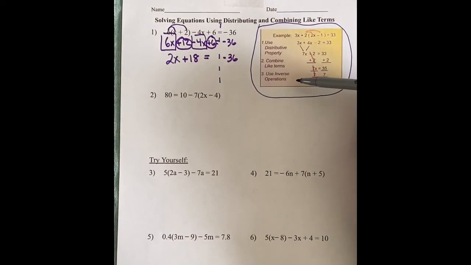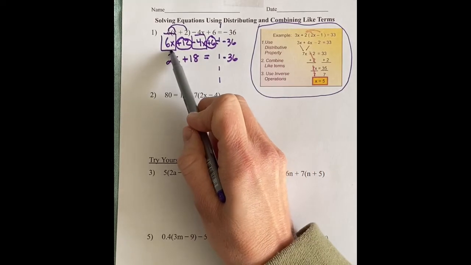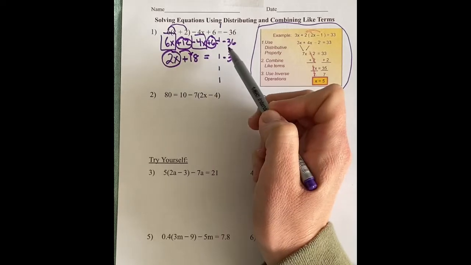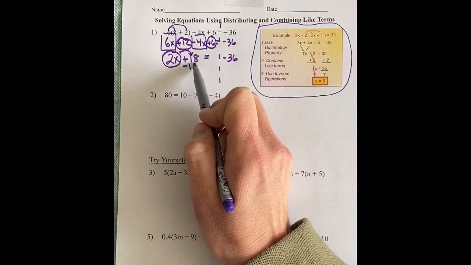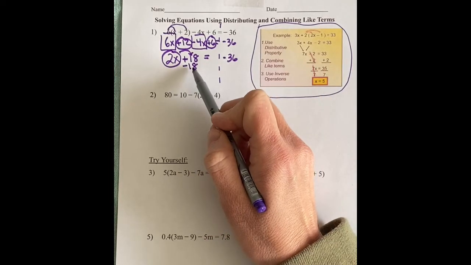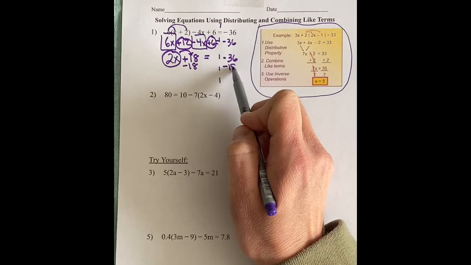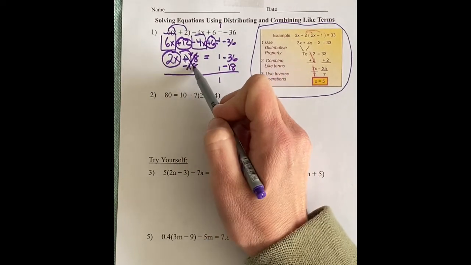So now I want to use my inverse operations to solve for x. So I need to start by getting that 2x by itself, but 18 is being added to it. So I need to do the inverse, which is subtract it, so I can eliminate it. Whatever I do on one side, I have to make sure I do on the other side. So now my 18s are eliminated.